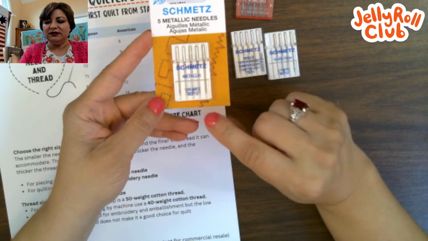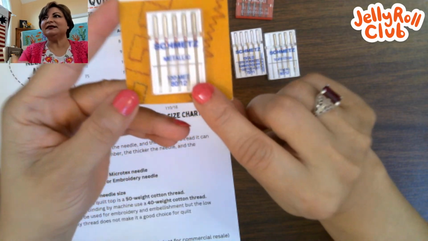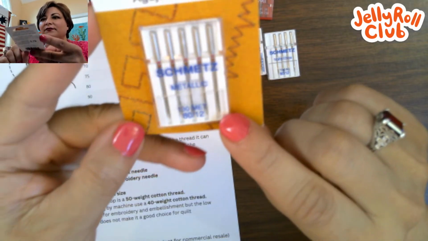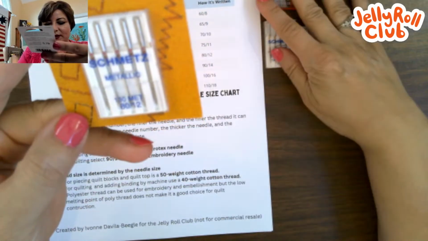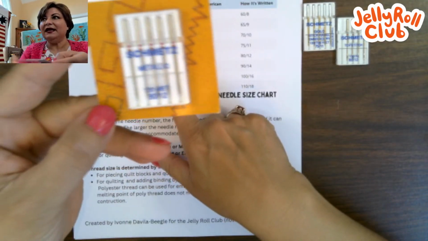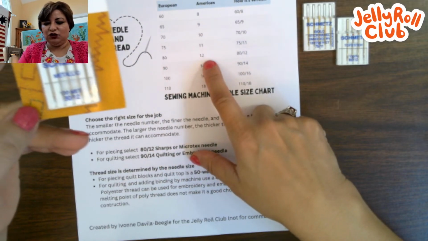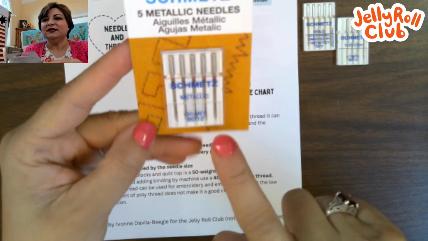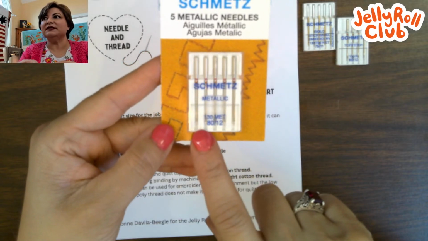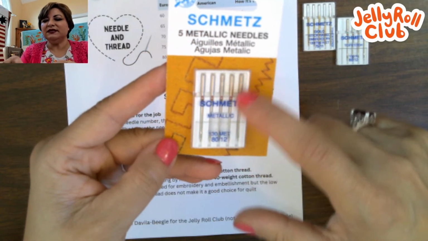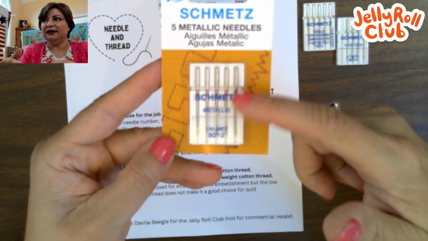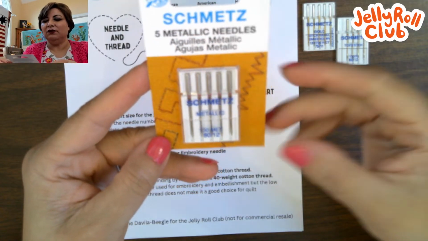My favorite needle size to use for piecing is an 80-12. Can you guys see that? 80-12, right? And what that means is 80 is the European size and 12 is the American size. So ours are imperial measurements, and then this is metric. And so this is the thickness, right, of the shaft of the needle.